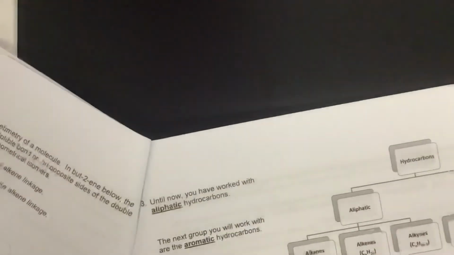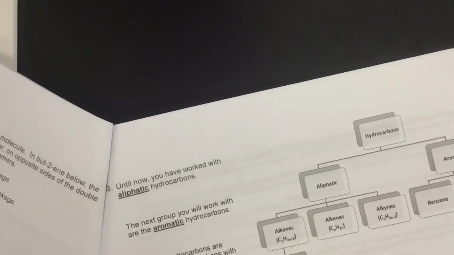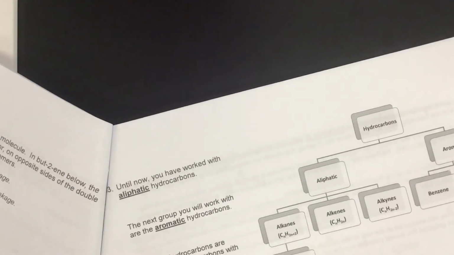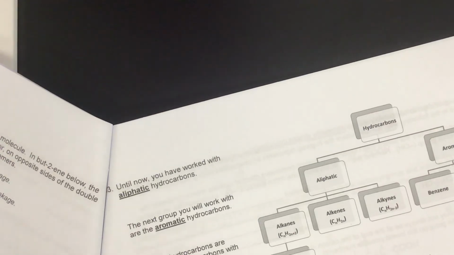I think I'm going to leave it there, and then we'll talk about the ring structures on another day. So make sure that you're giving yourself lots of practice with alkanes, alkenes, and alkynes. Alkanes, single bonds. Alkenes, double bonds. Alkynes, triple bonds.